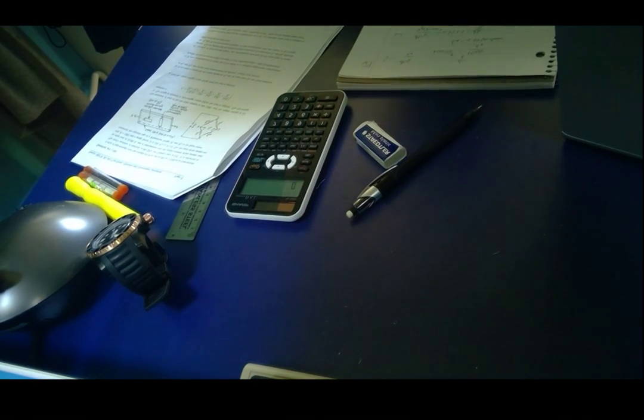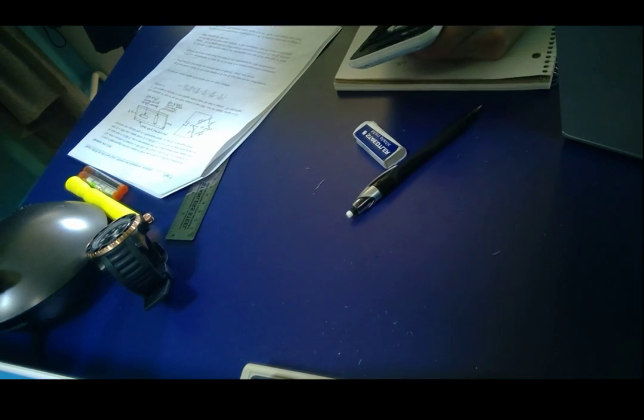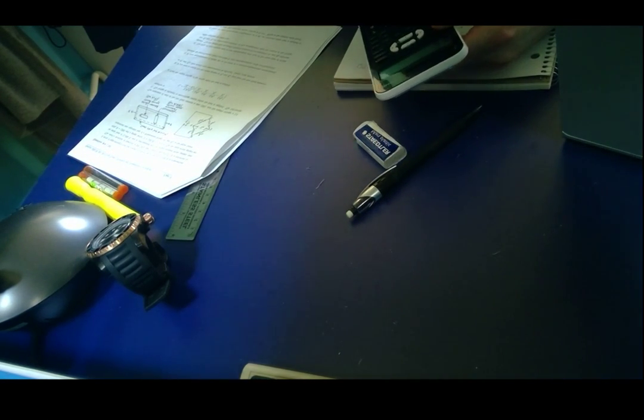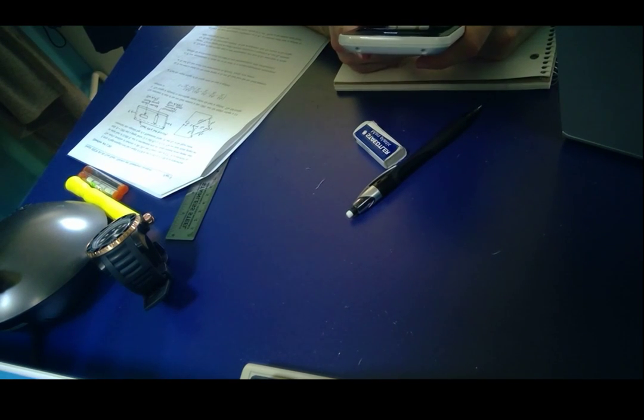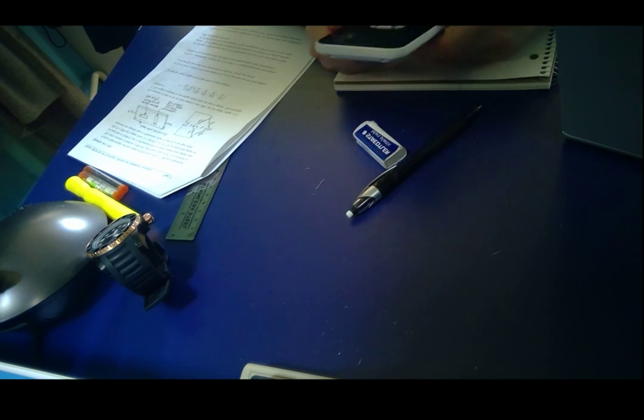Oh, that's... I don't trust that equation. That equation is really weird. I like my initial, the equation from the manual, I like it better. This is some weird stuff. Yeah. No. Oh yes, never mind.